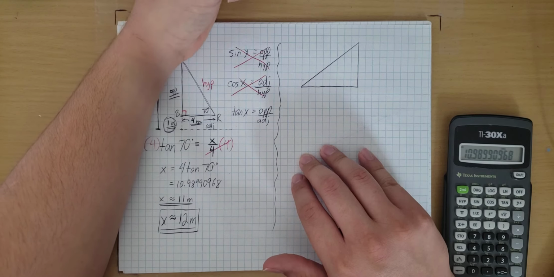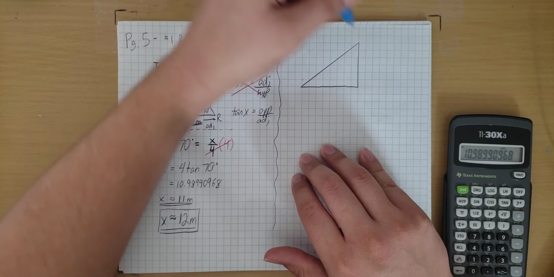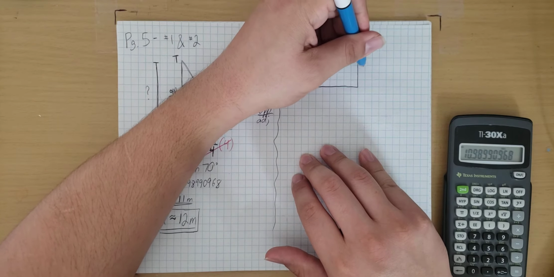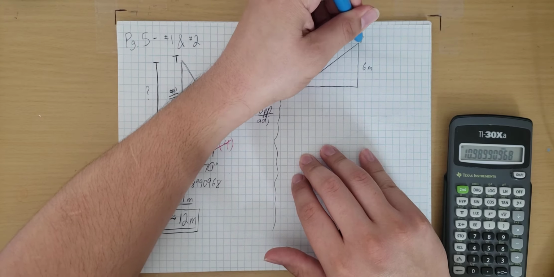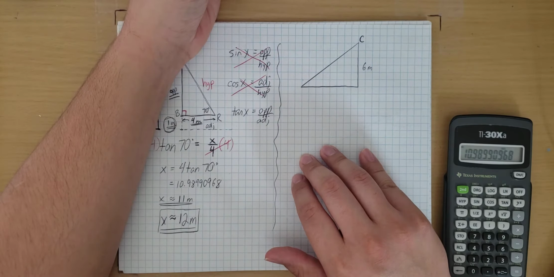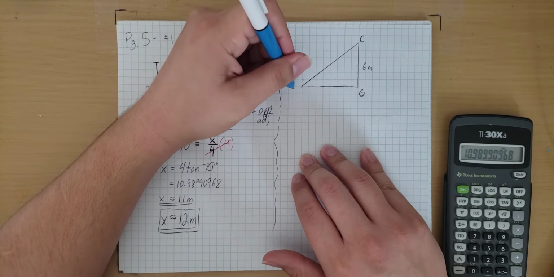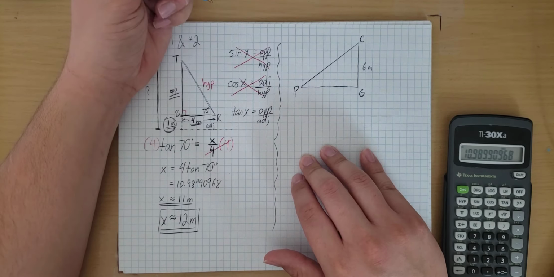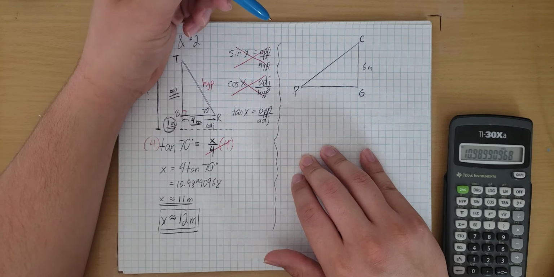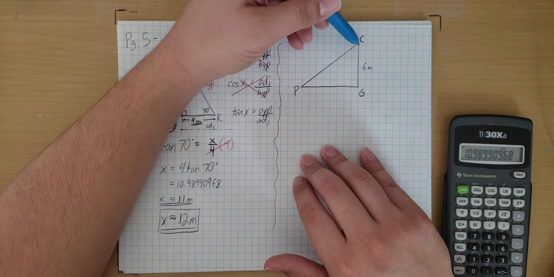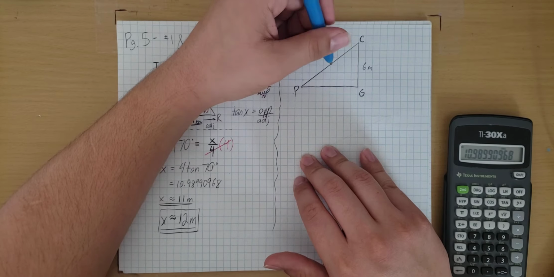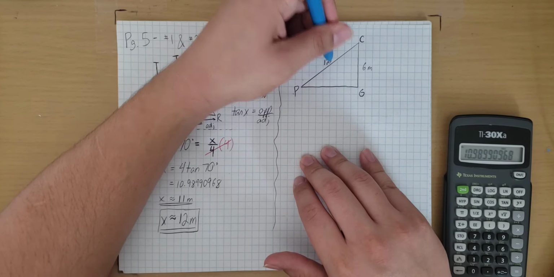So we are told that the camera is going to be placed 6 meters from the ground, from the base of the house. Let's call this up here point C. Point G for the camera. And then we know that that's point P over here. Okay, so the line of sight from the camera is given to us as 12 meters.